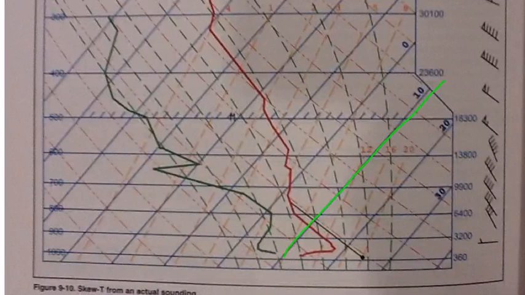All the information is the same from the previous graph, except the temperature lines, which are right here, are skewed. So, in other words, they're not straight up and down. And if we were to draw a straight line going up, this would automatically get cooler. See, this is the 20-degree line, this is the 10-degree line, 0 degrees Celsius. The only reason for this is so that more information can be conveyed on the diagram.